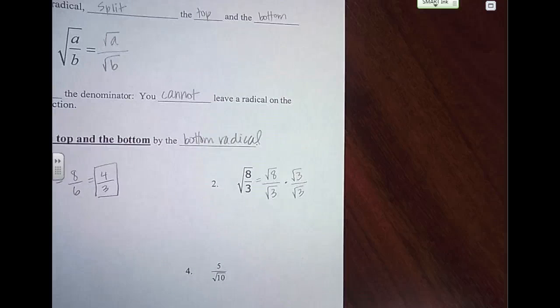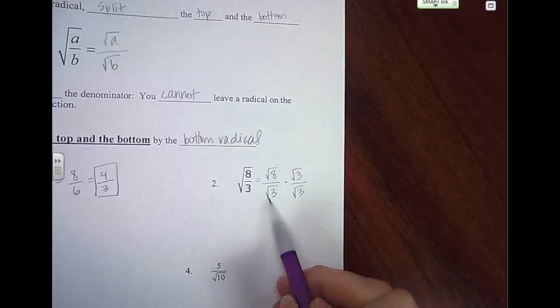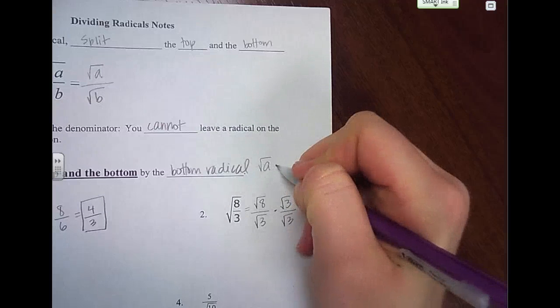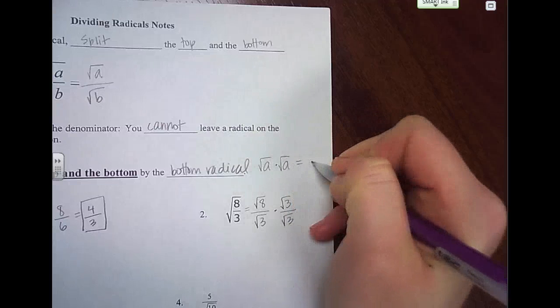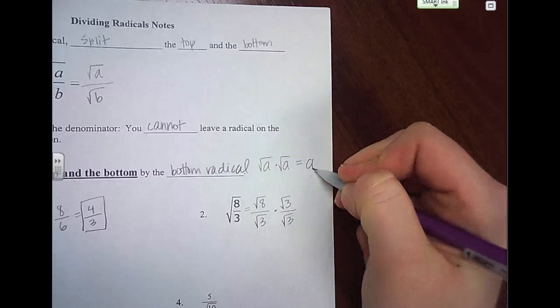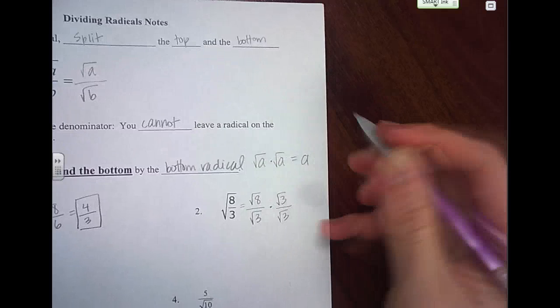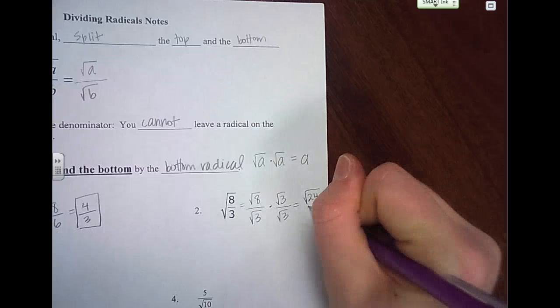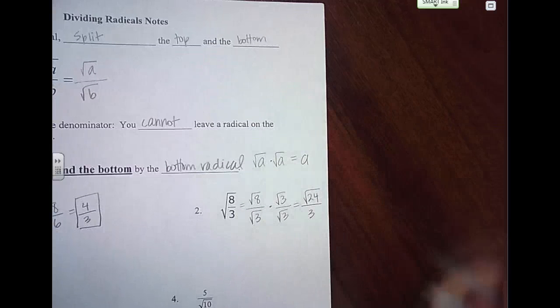And the reason we do that is because when you multiply a radical times itself, so up here, let's write this. Square root of a times square root of a is just a. The radical basically eliminates itself. So up here, we would get on top square root of 24 over 3.